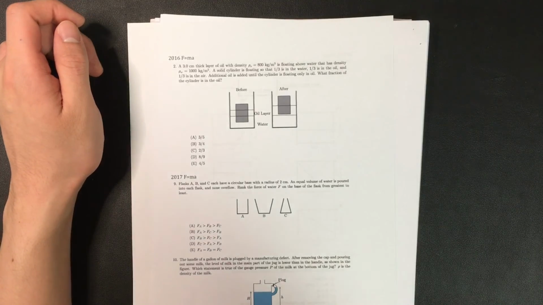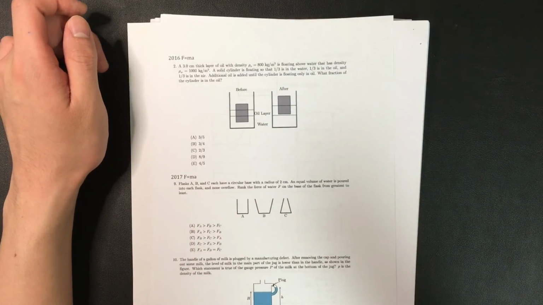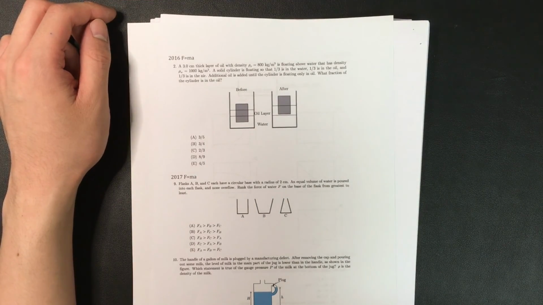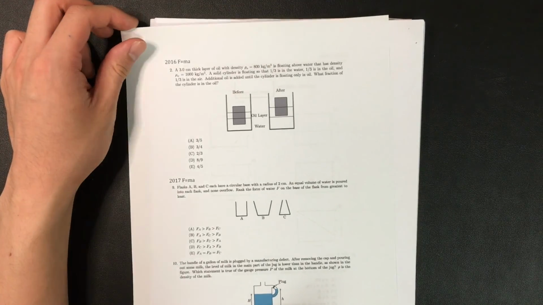So I've prepared some questions related to fluid mechanics. And similar to kinematics, there aren't that many questions related to fluids for the F equals MA exam. There's going to be probably one or a maximum of 2 per year. So the first question is from 2016 question 2.